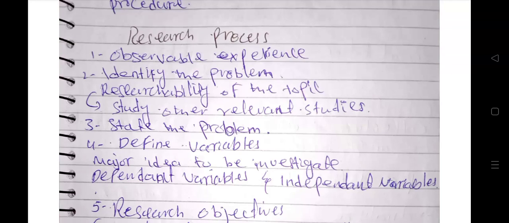In this video I'm going to discuss the research process. As I have already discussed in the introduction to research methodology, the very basic concepts of research methodology, what is research methodology, and characteristics of research, the basic concept, right? So here we will discuss about research process.